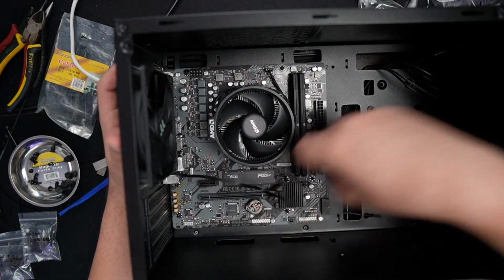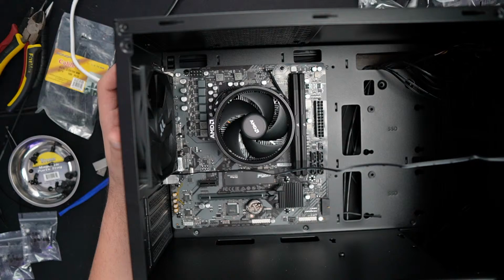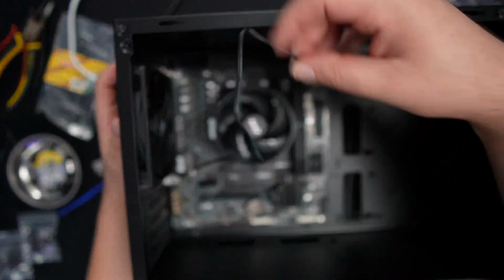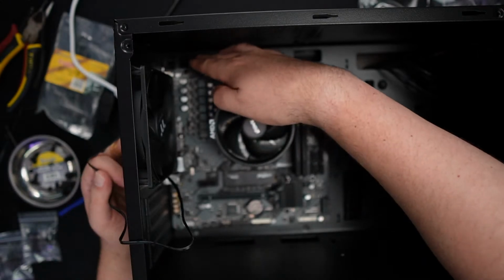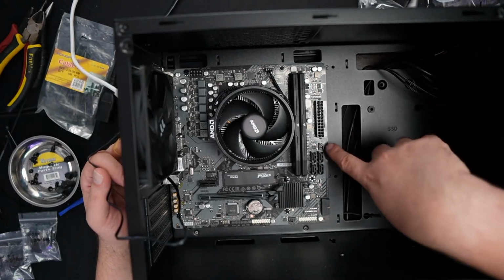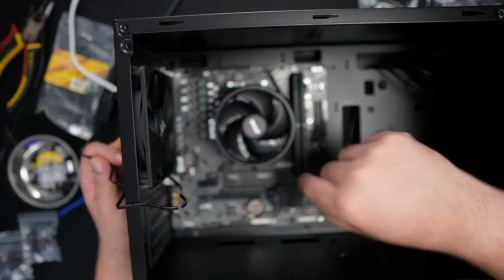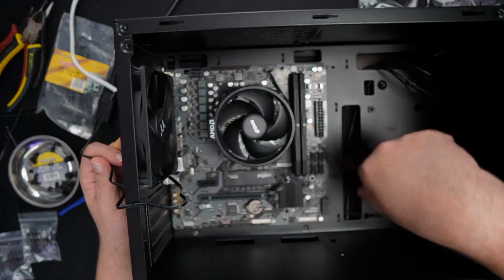Let me see. Actually, it goes all the way to the edge of this case. It may work. I may be able to go up, back, down, and then come back over here. So I'd go up through this hole, back around, and then come back around here just to avoid the graphic card, which seems like a lot of extra work for no reason.